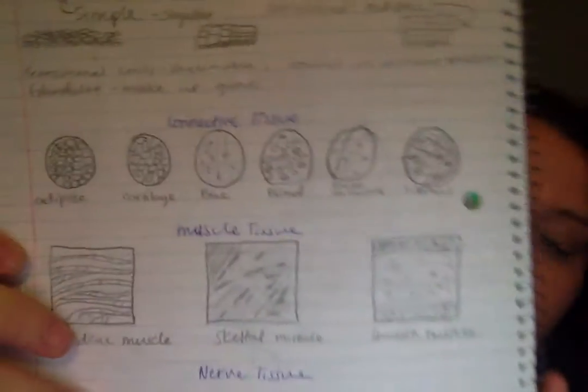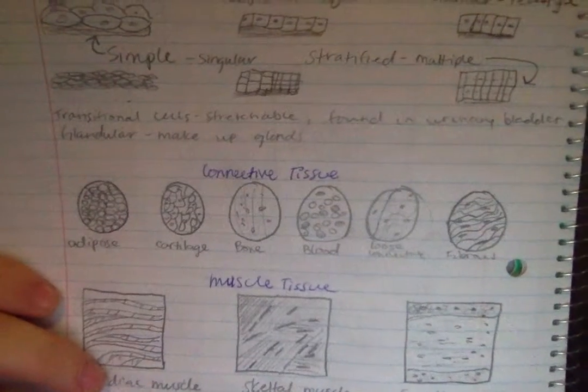And the cardiac muscle tissue and the smooth muscle tissue have involuntary movements because they just do it on their own. And then the skeletal muscle tissue is voluntary because we control when we move our muscles and when we get up.